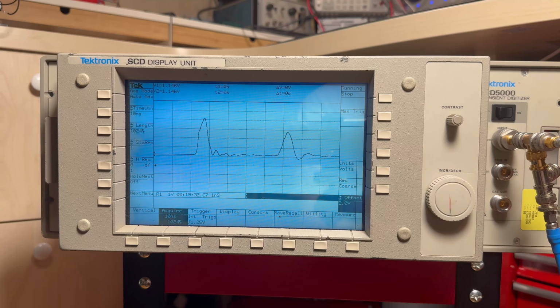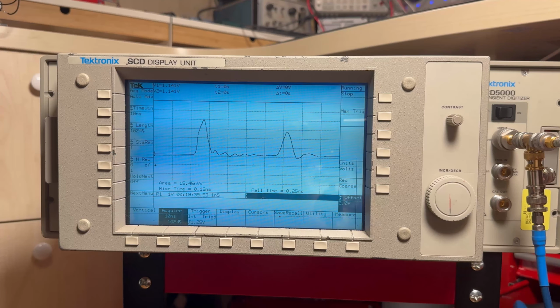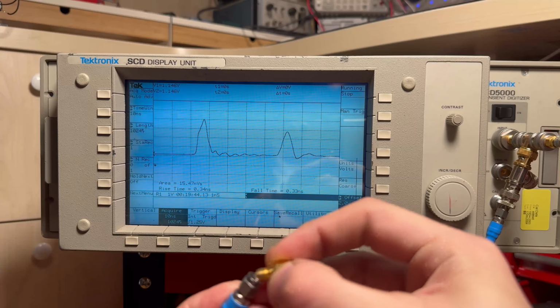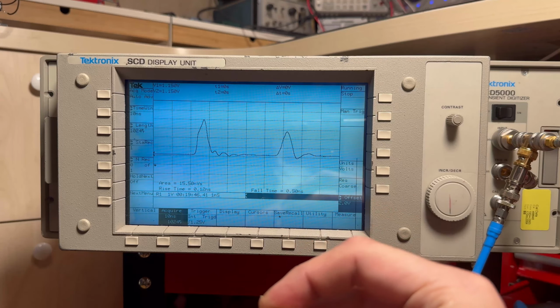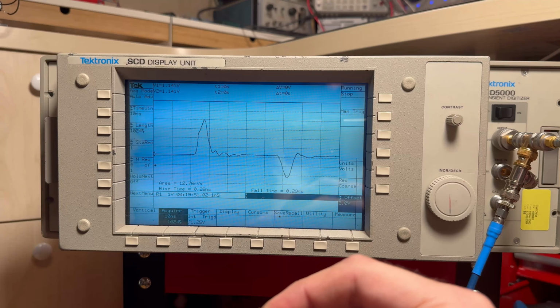Now, I'm gonna get something convenient to short out the end of the wire. I'm gonna do it on camera, hopefully. I'm gonna use another SMA to short out the SMA. And I hope we're gonna see that the pulse inverts, because the impedance now at the end of the cable is 0 and the reflection comes back inverted.